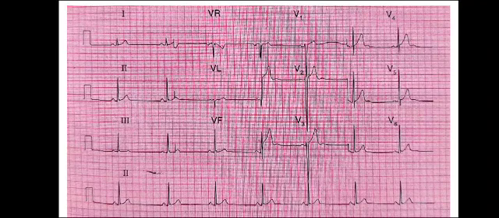We'll be doing a single ECG today because I don't want the video to be very long, because there are a few things that I want to tell you in this ECG as well. So we start by looking at the rhythm.